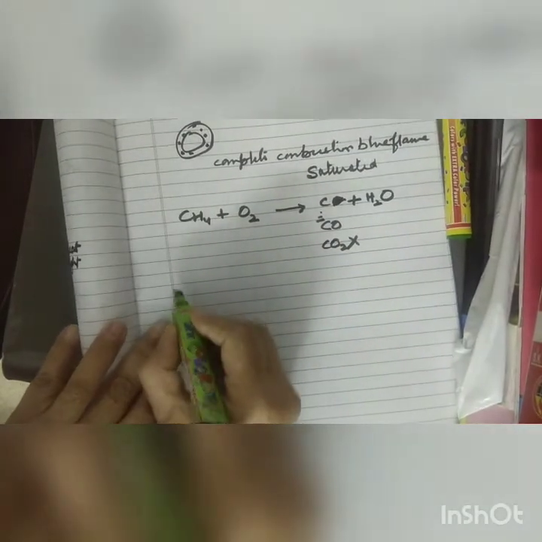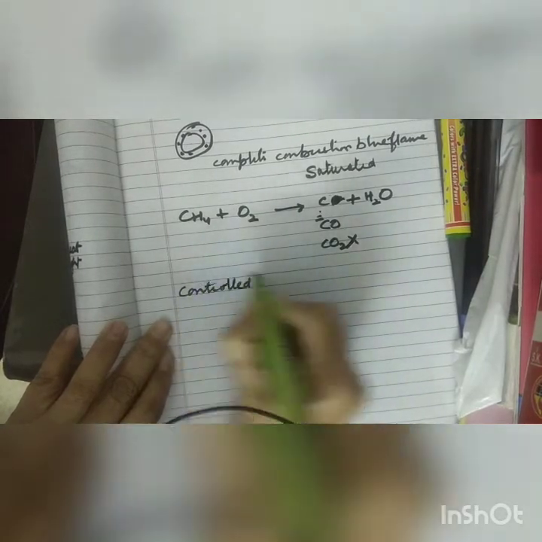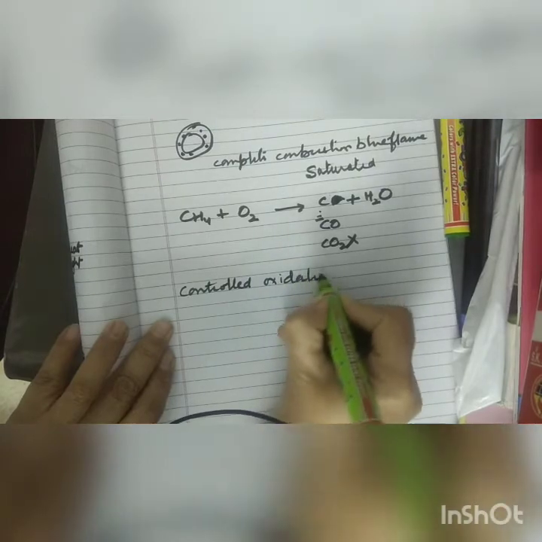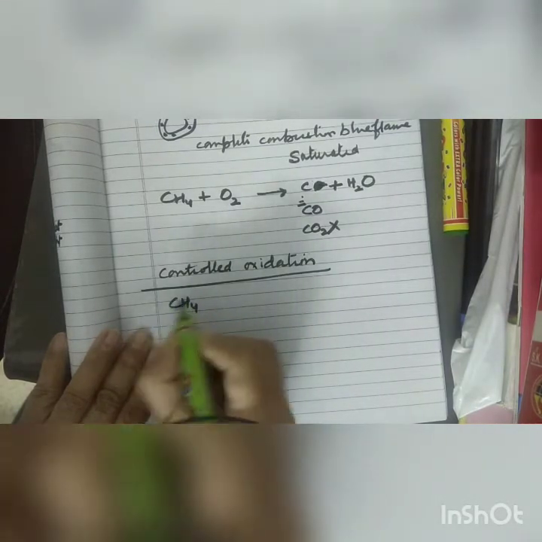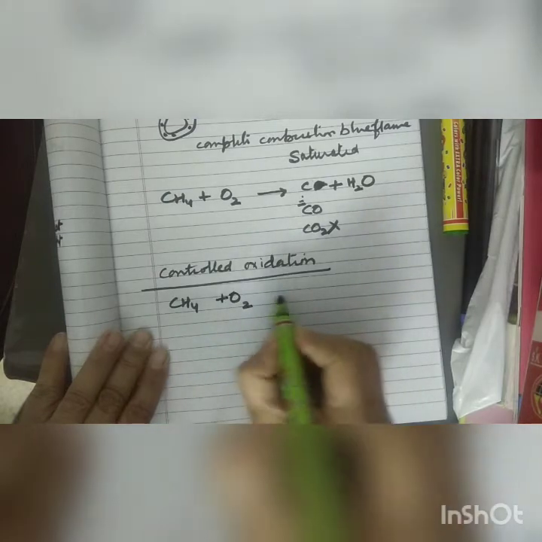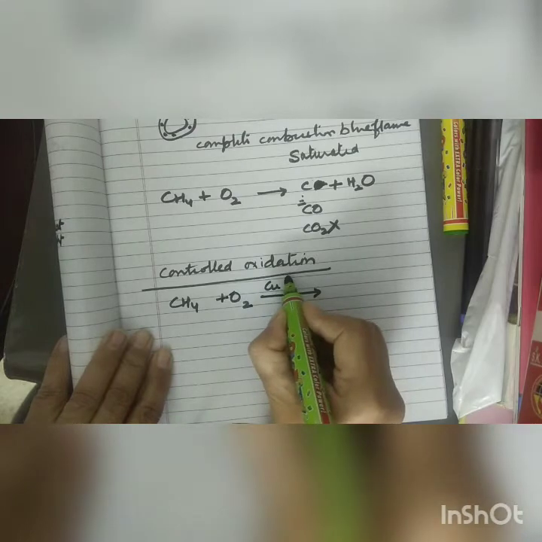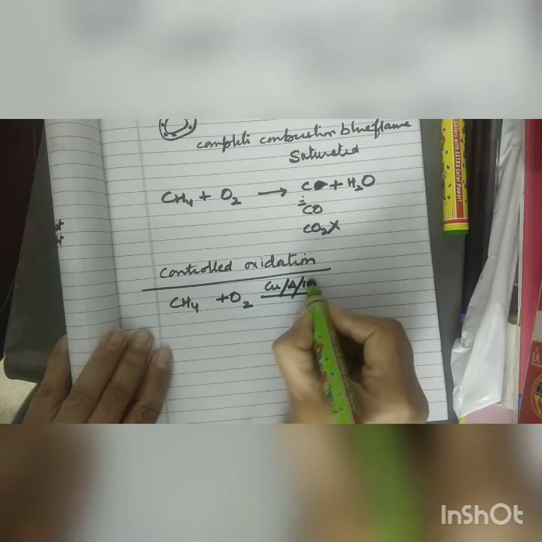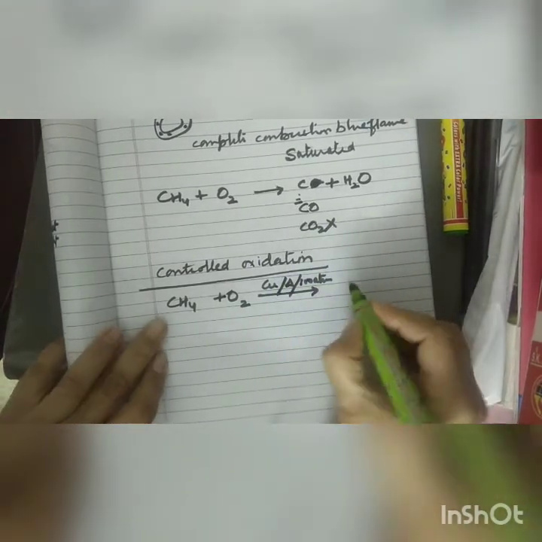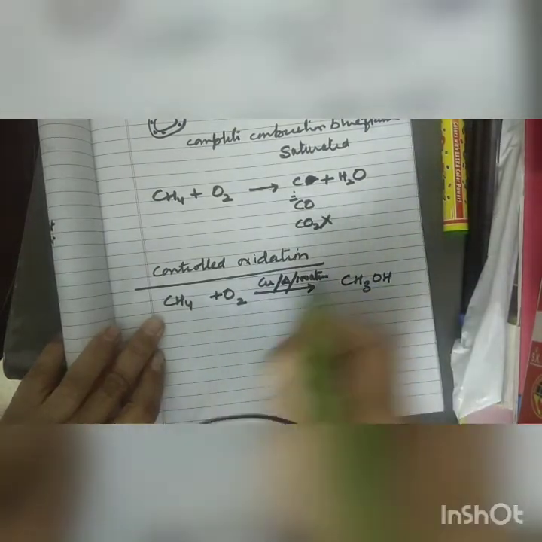Oxidation can also be controlled. Like I can control the amount of oxygen which reacts with methane. For example, look here, I have the same methane. It is reacting with oxygen in presence of different reagents. Like with copper, if I heat it at high pressure, let me say 100 atmosphere, you can only say heating, then I will get methanol. What will be formed is methanol.